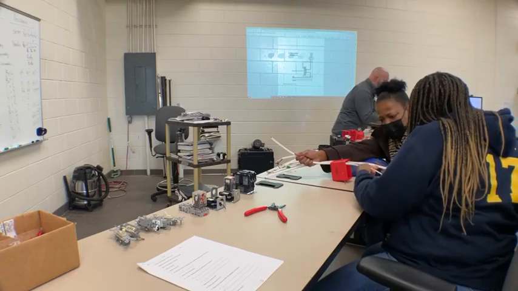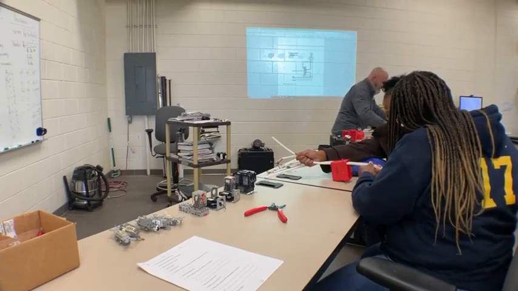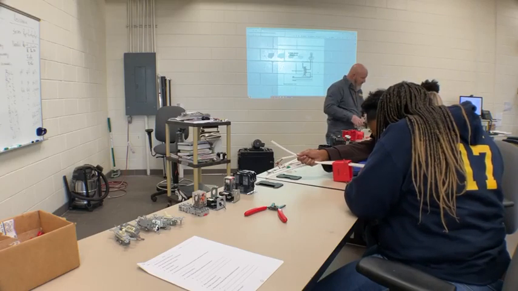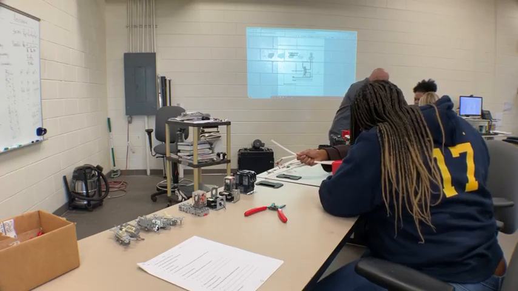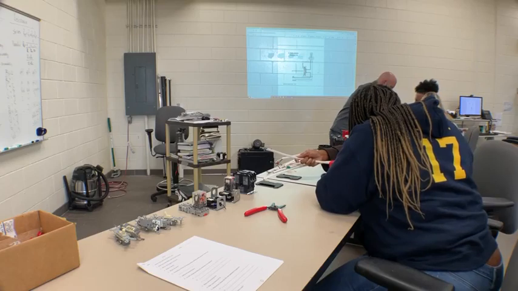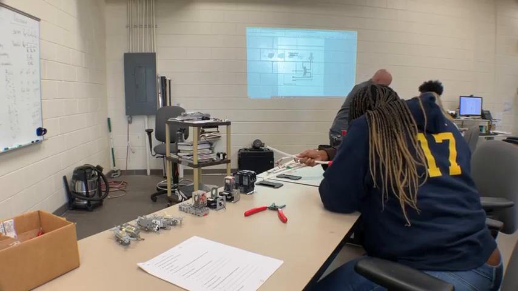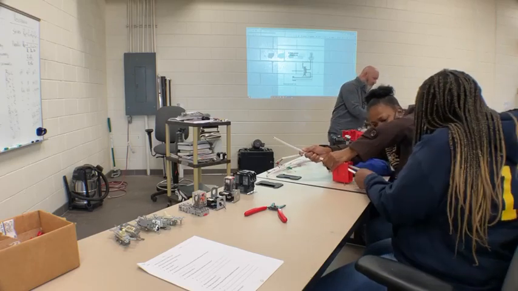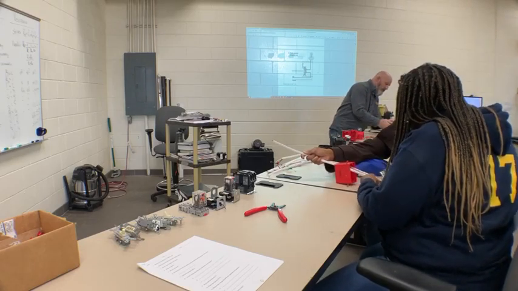Is it cut on your side? Which side is it blue? That's why they do this. They're trying to do this. Right. And they end up cutting the wire. That's it. That's it. Yes.